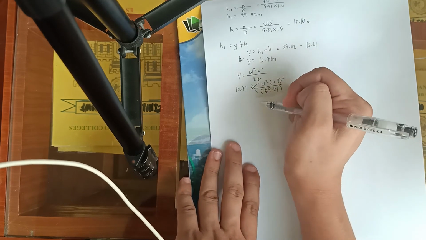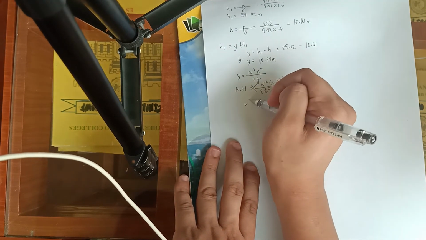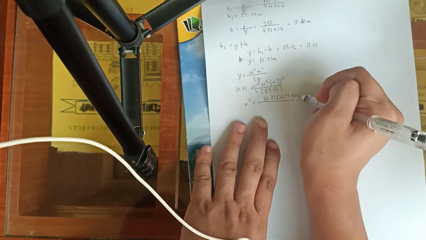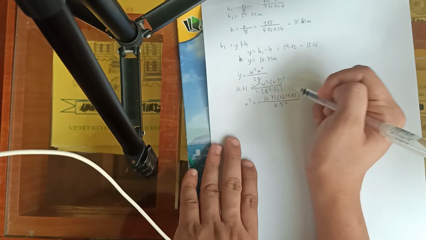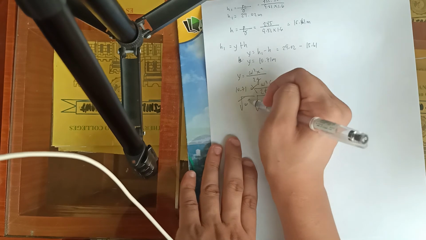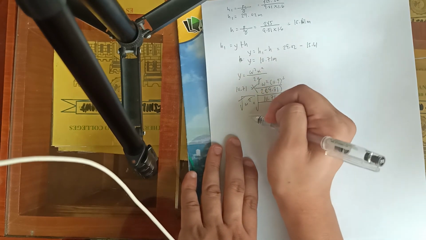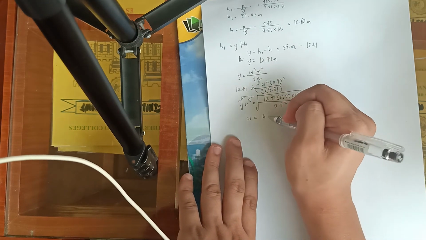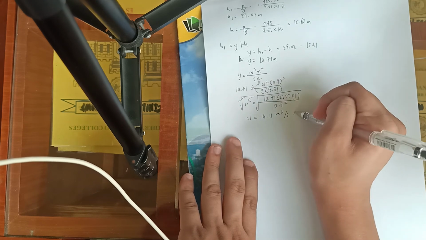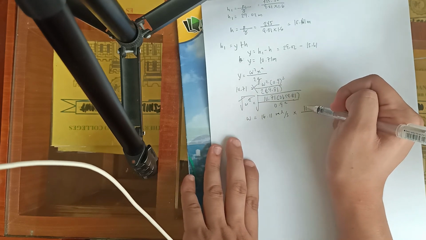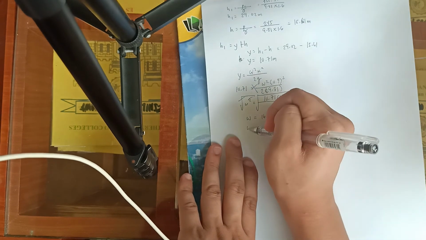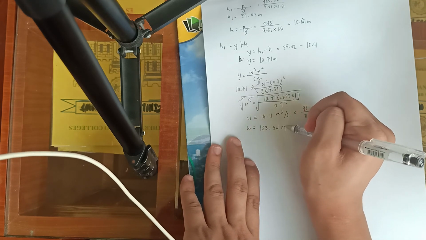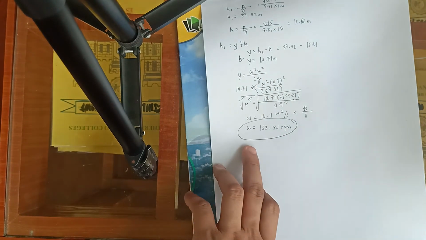Cross multiply: 10.71 times 2 times 9.81 over 0.9 squared. Square root both sides so that we can get rid of the squared. So our omega is 16.11 rad per second, and converting to RPM, times 30 over pi, our omega is 153.84 RPM. So this is the answer for example number 2.